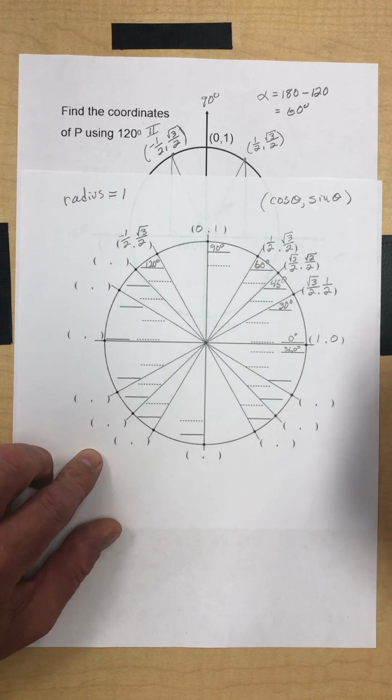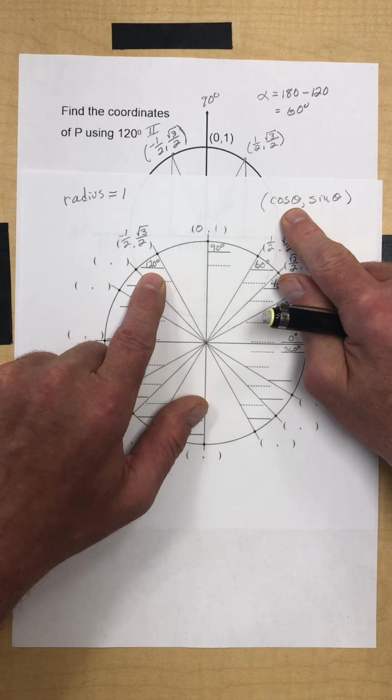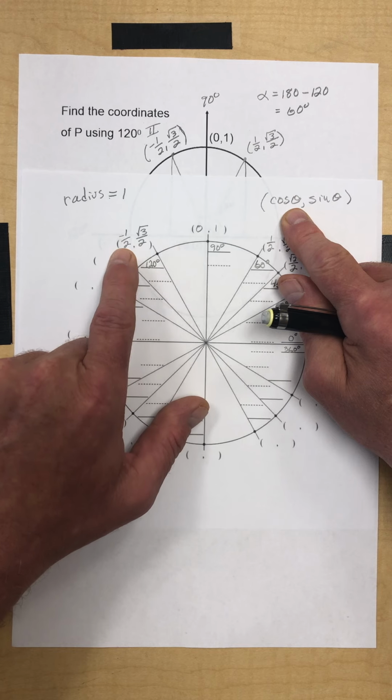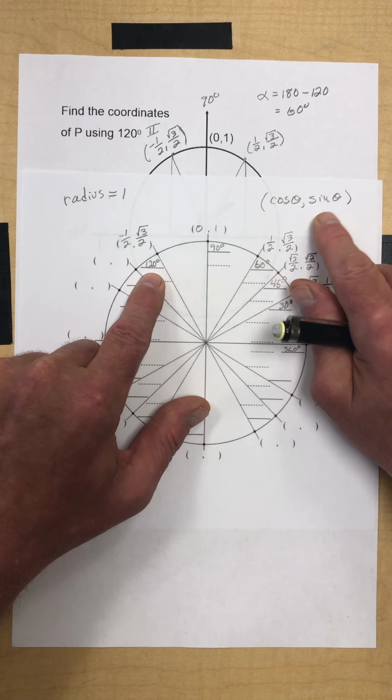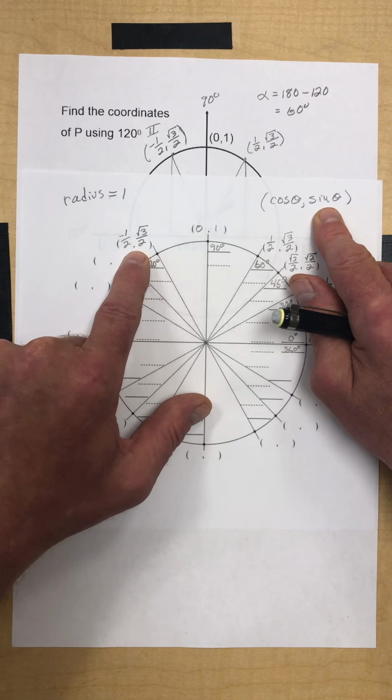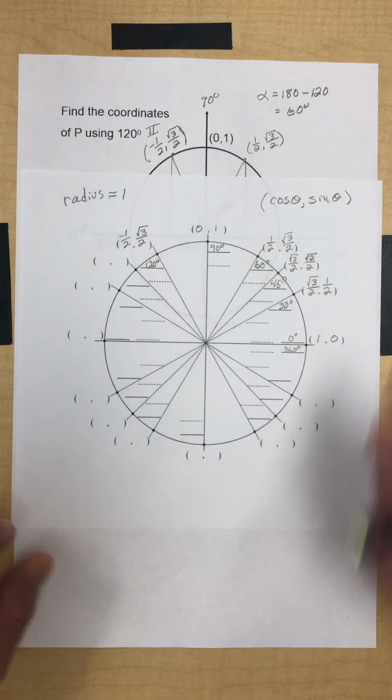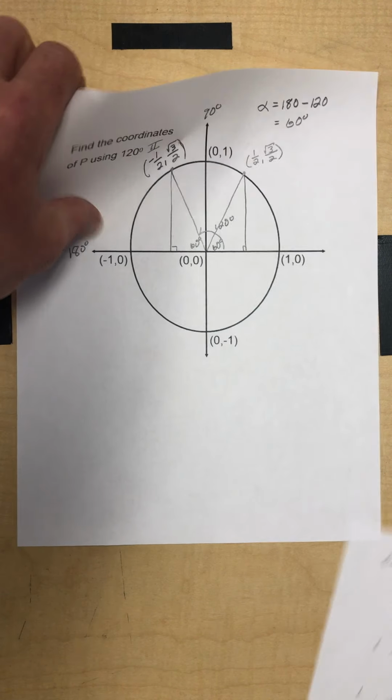That would mean, once again, the cosine of 120 is negative 1/2, and the sine of 120 is radical 3/2. Okay, all right, let's see.